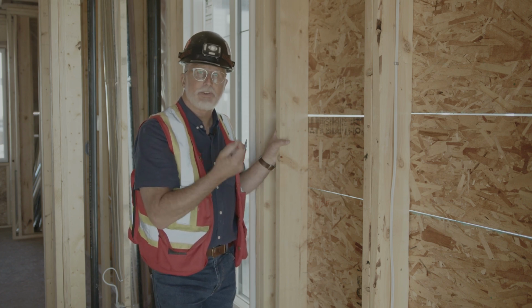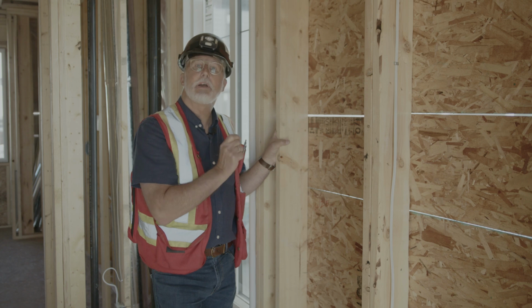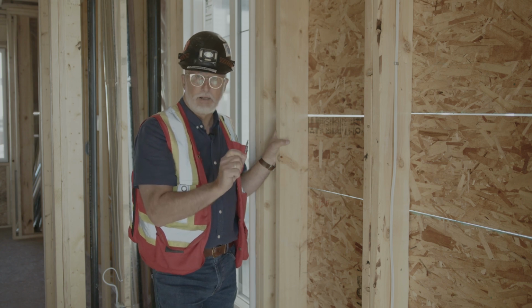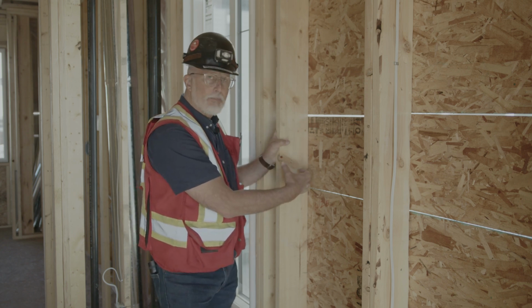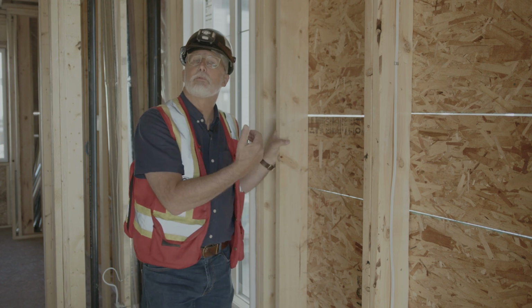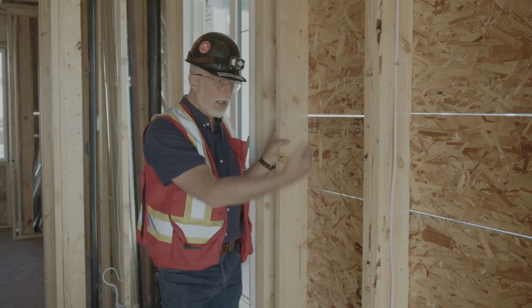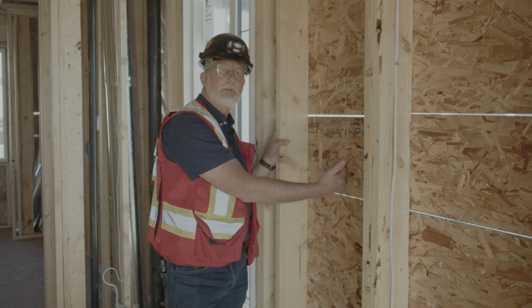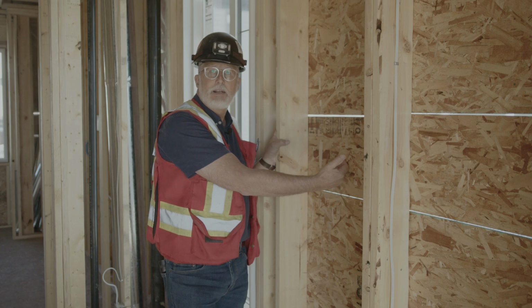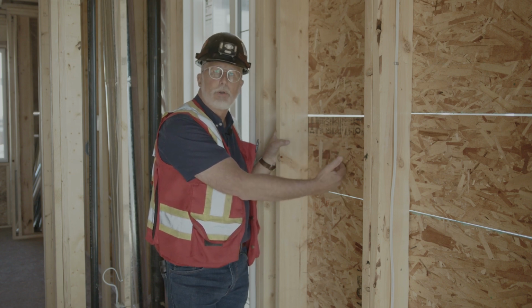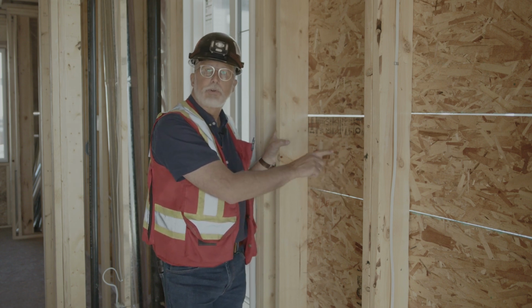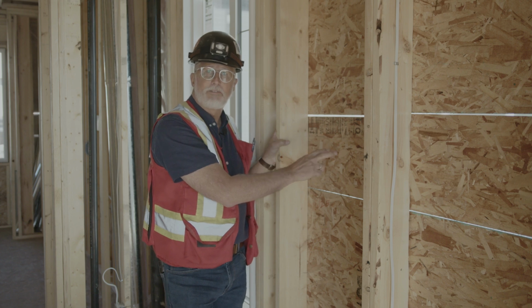What's the cost of that? And what's the unintended consequences of that? So let's say I put an R24 bat here. How much have I reduced the amount of radiant heat loss through to the sheathing? And if the sheathing's colder and colder and colder, what's the risk of condensation and frost formation on this sheathing?